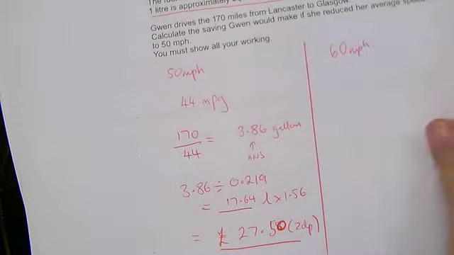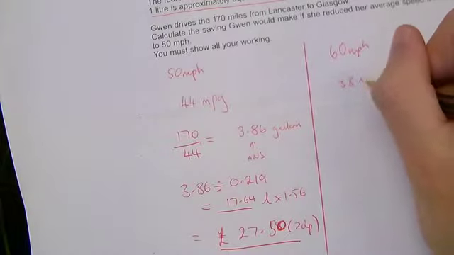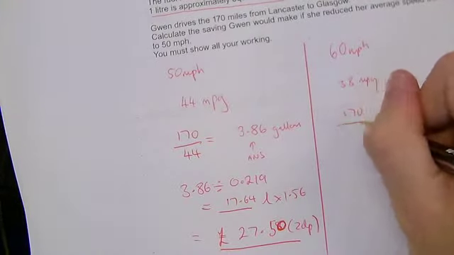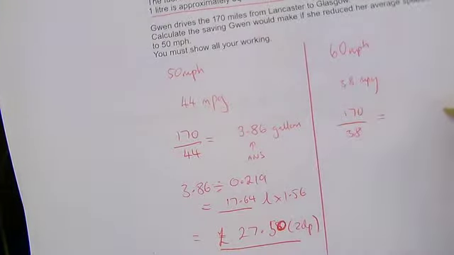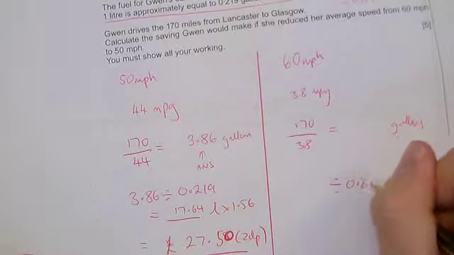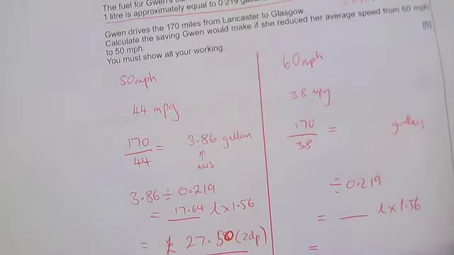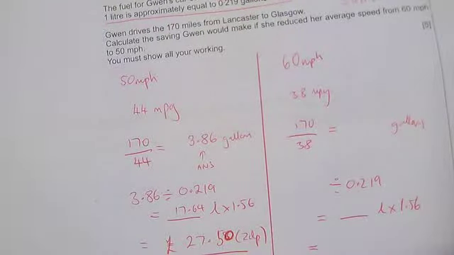So for 60 miles per hour, pretty much the same rationale going throughout. So 38 mpg. So then it's going to be 170 divided by 38 this time. That'll equal so many gallons. Okay, and then once you've got that answer, you'll divide that by 0.219. That will tell you how many litres it is. Then you'll times that by 1.56, and it should be more money. Hence, it makes better financial sense to drive slower.